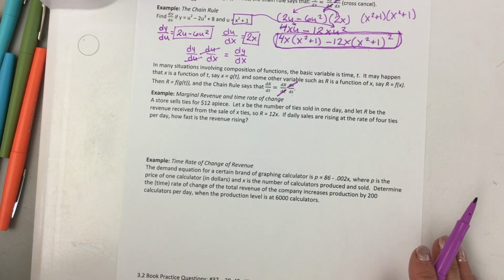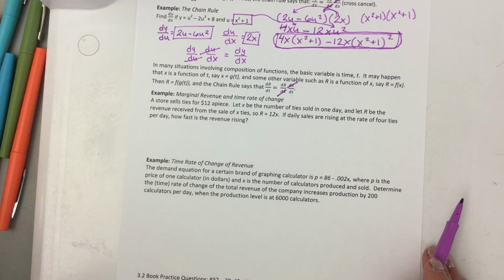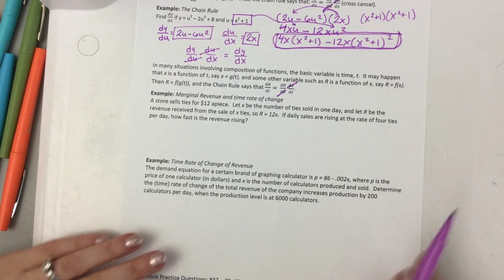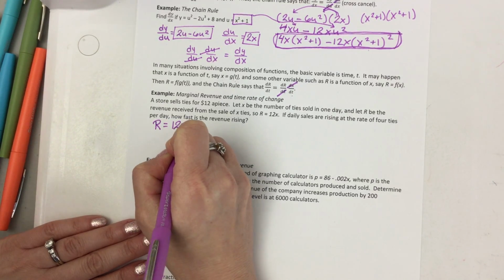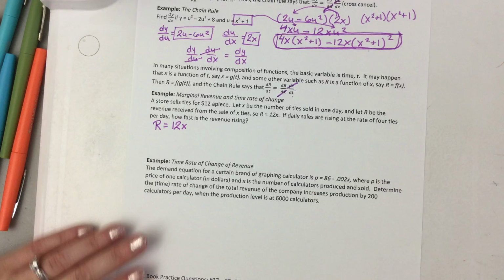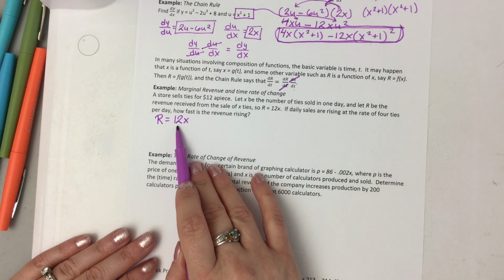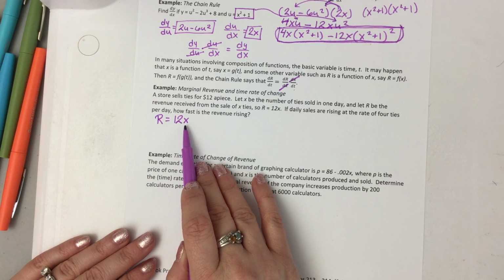A store sells ties for $12 a piece. Let X be the number of ties sold in one day. Let R be the revenue received from the sale of X ties. So revenue is 12 times X. Remember, revenue is the amount of money that you're collecting. So it's $12 times the number of ties that you sell.